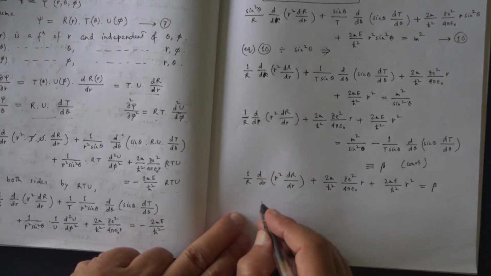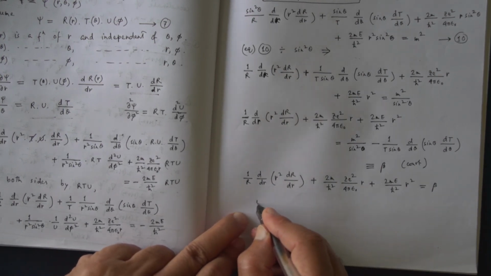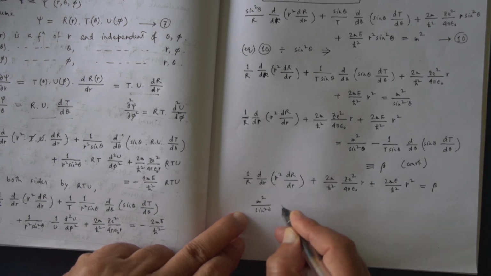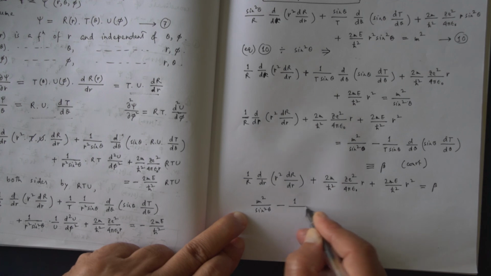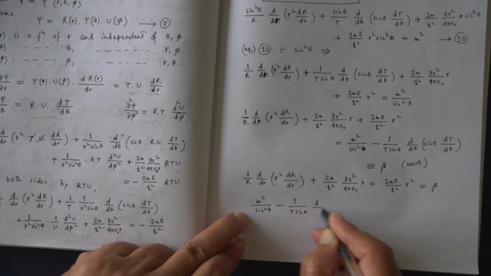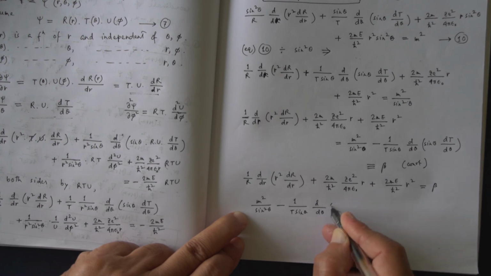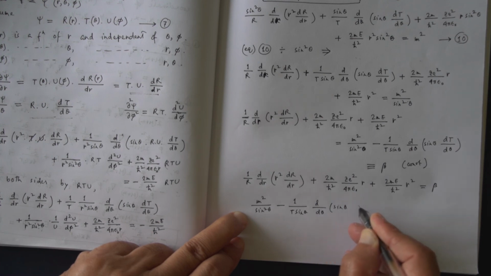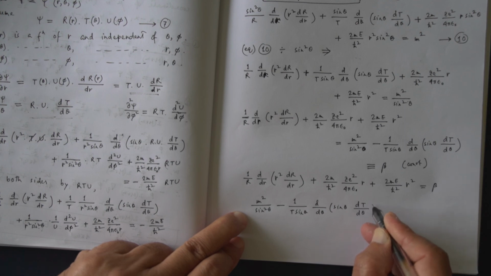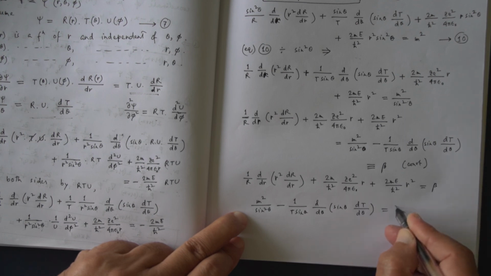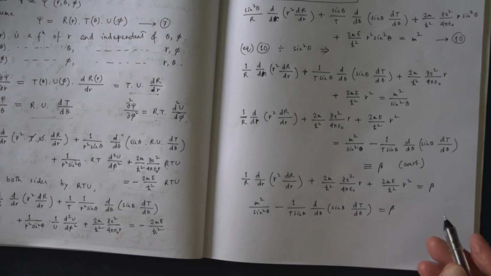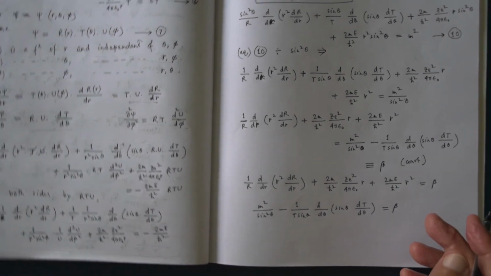And another equation: m square by sine square theta minus 1 by theta sine theta d d theta of sine theta d theta, that is equal to beta. So we are getting two equations.